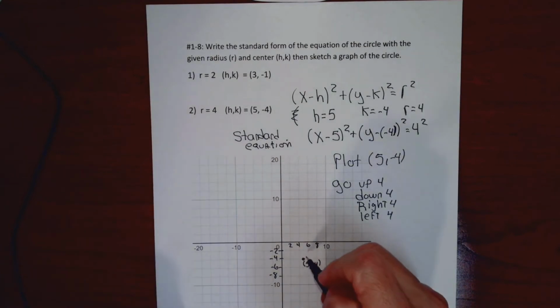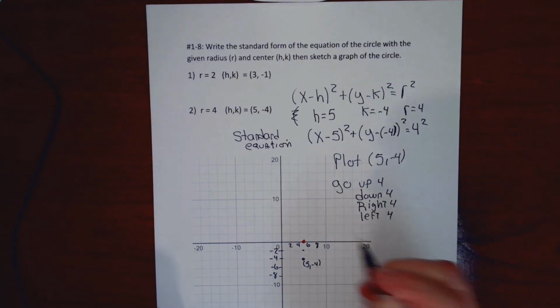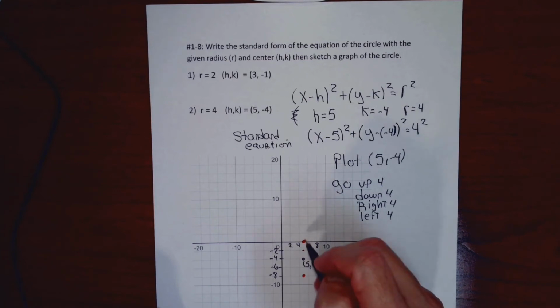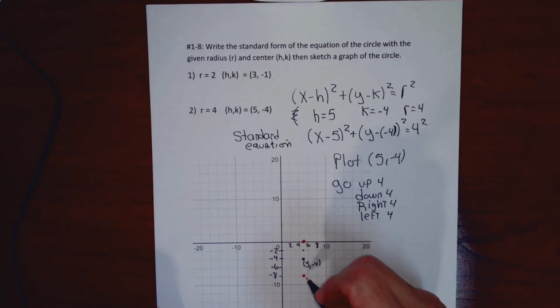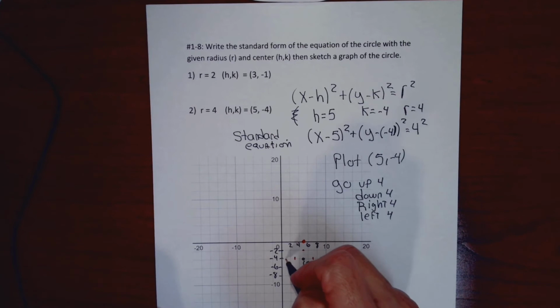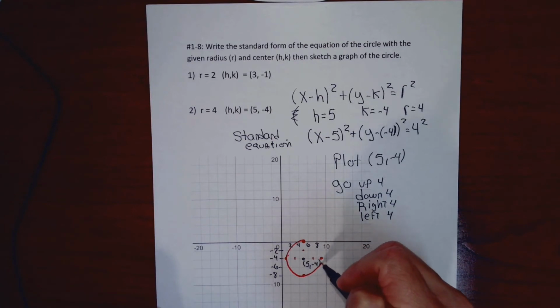So from the center, 5, negative 4, I go up 4. That's 2, 4. There's my first dot. And then I'm going to go down 4. Here's 2, 4. That's directly down. Each line is 2 units, so that's 4 units. Now I'm going to go right. That's going to be 2, 4. And then I'm going to go left. This is going to be 2, 4. And then the best I can, which is not so good, I'm going to attempt to draw a circle.